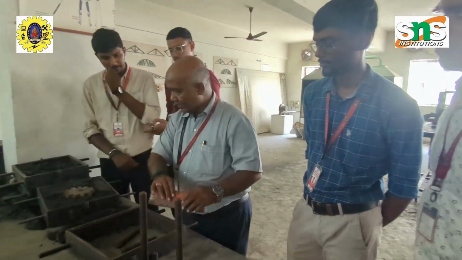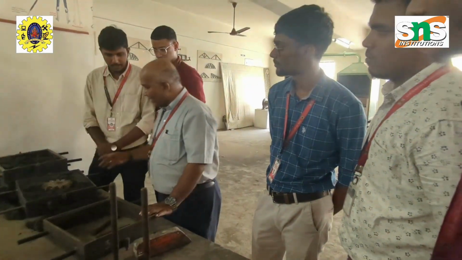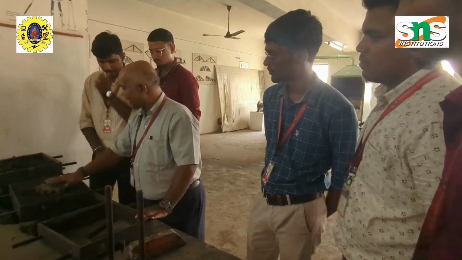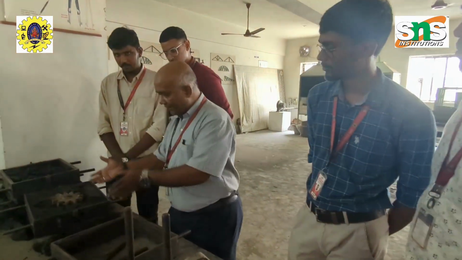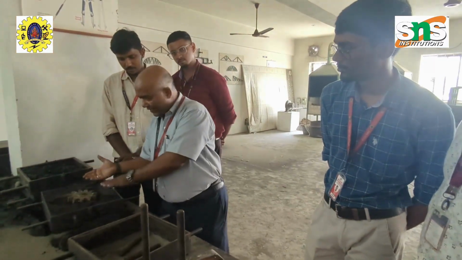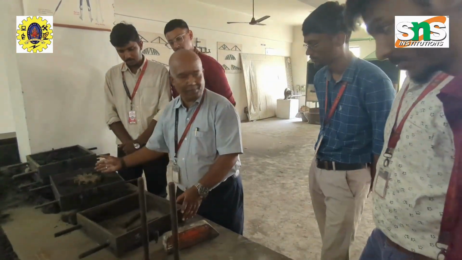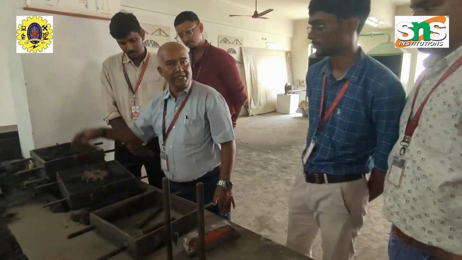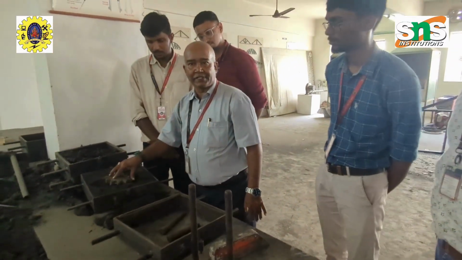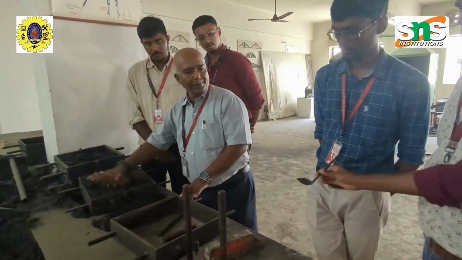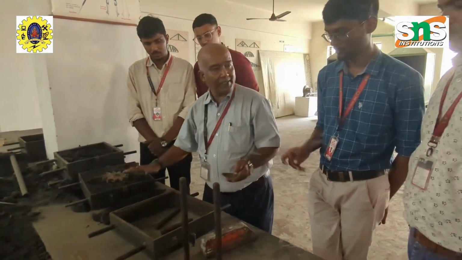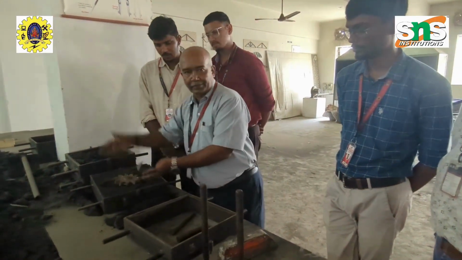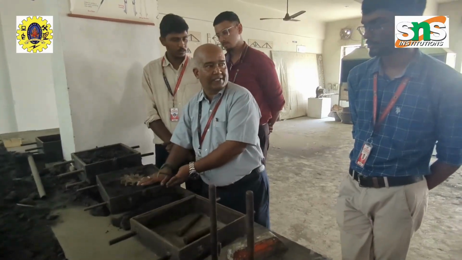What is the need of parting sand? After everything is finished, when we are taking the pattern, you must be able to remove the drag pattern also. So while pouring, the mold must hold without the parting sand, it will be fixing the drag box and this will also be fixing here.